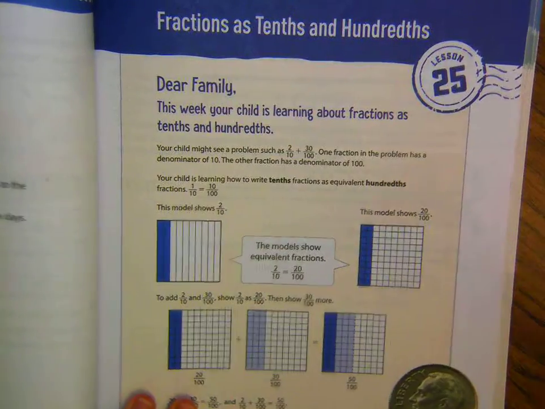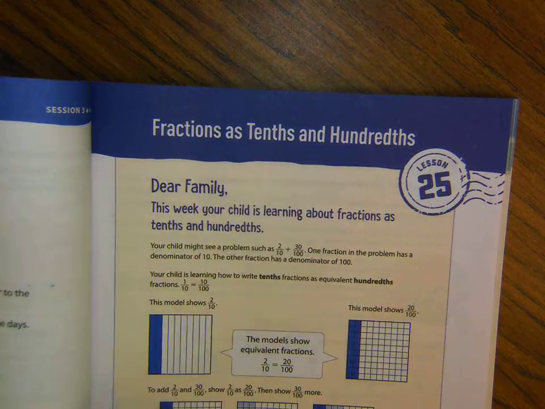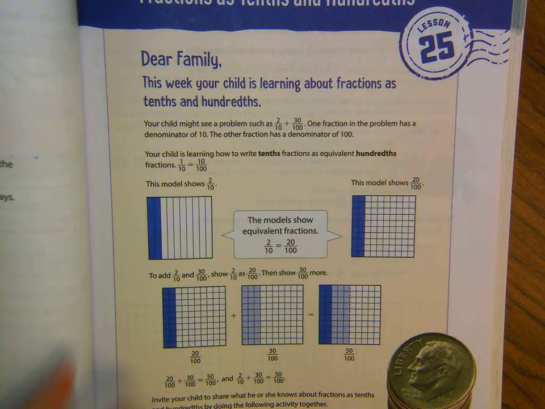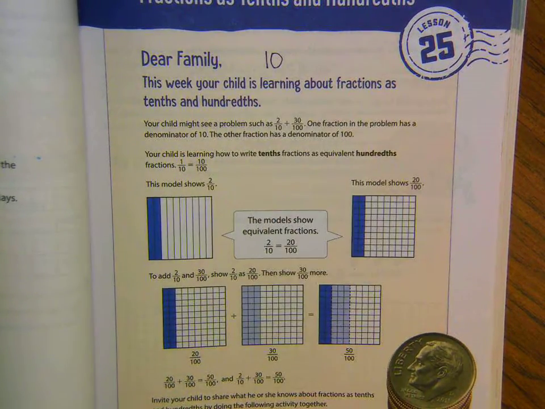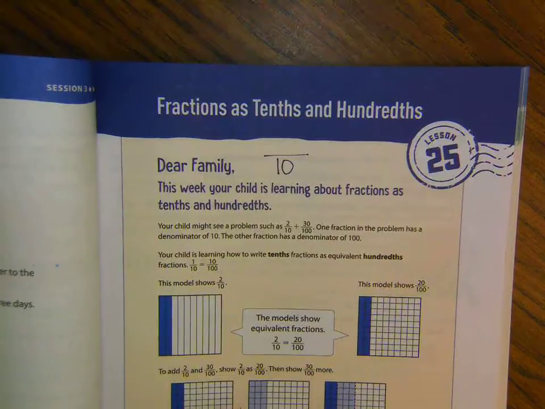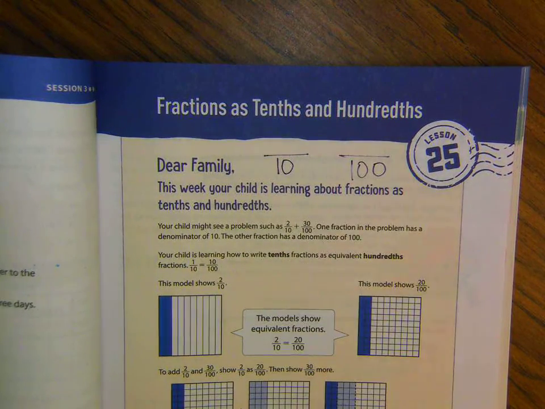Okay, boys and girls, I'm going to be doing lesson 25, fractions as tenths and hundredths. So you're going to be seeing a correlation a lot of the time between tenths, that's 10, but it's a decimal. Okay, so tenths as in if it were a fraction. And then hundredths, that's a fraction as well.